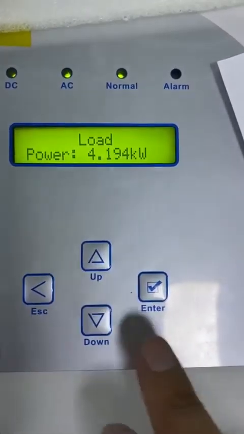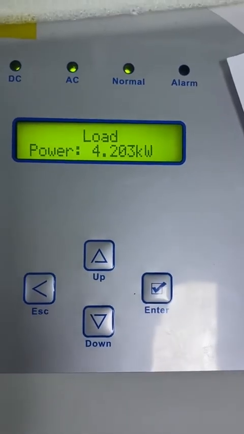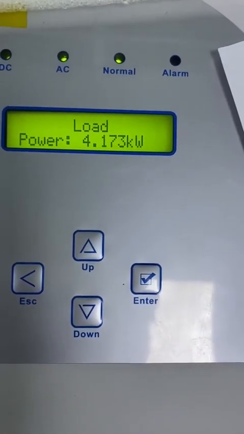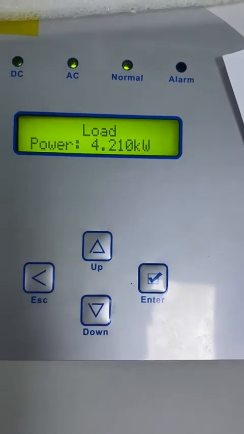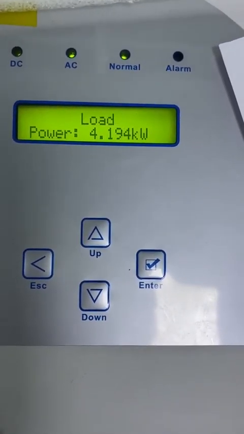Also, it will show the load power. If the load power shows 0, it means the energy meter input and output cable is reversed. In this situation, you need to reverse the connection of the energy meter input cable and output cable.